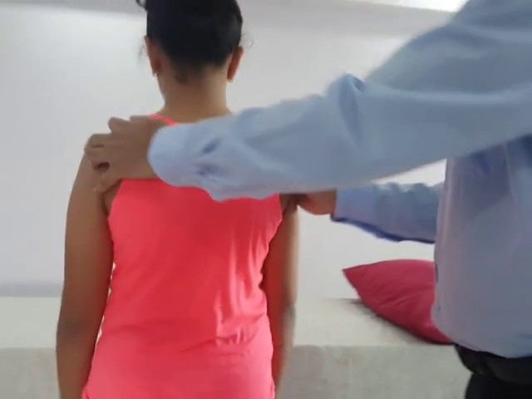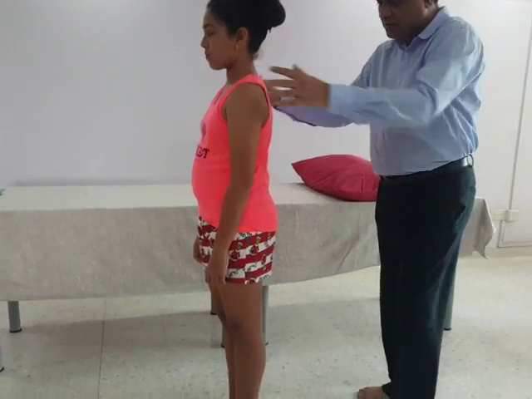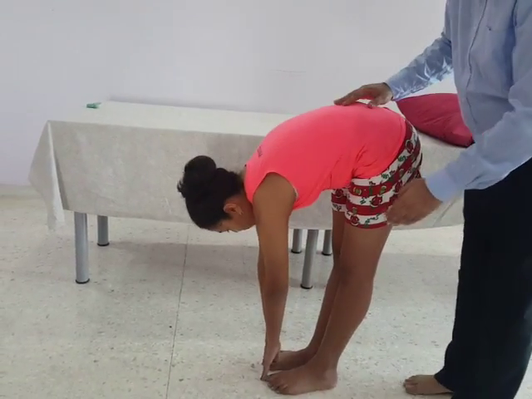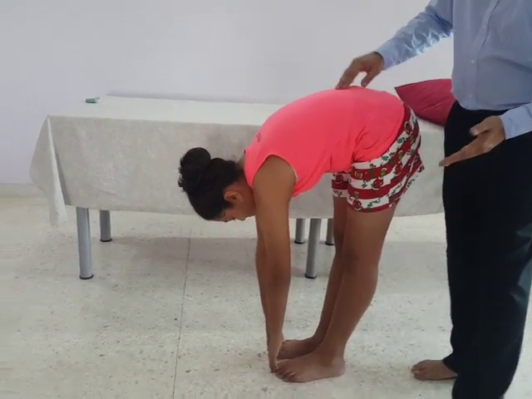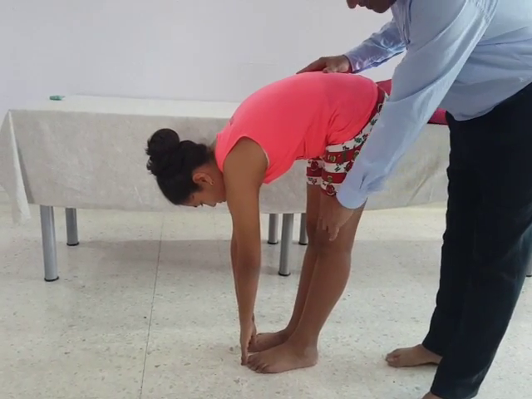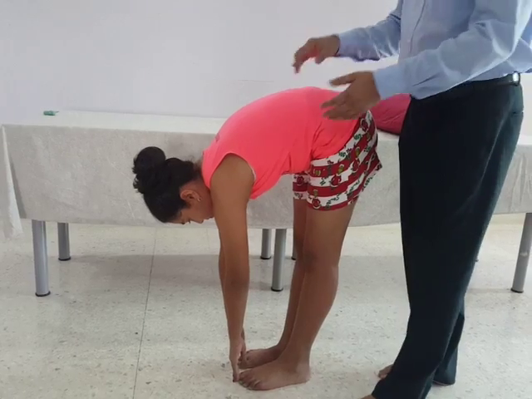After this, I would like to assess the range of motion of the spine. The range of motion of the spine can be in flexion, extension, and lateral bending of the spine. So in this, are you able to bend forward without bending your knees? She has a very good range of motion. At the same time, you should ask her not to bend the knees while flexing. She has a very good range of motion.